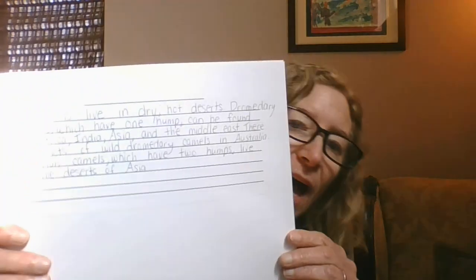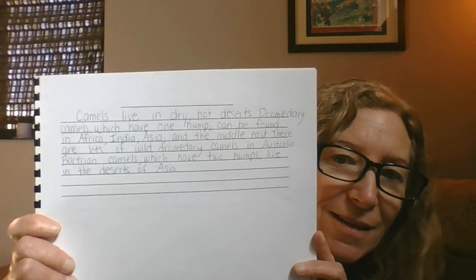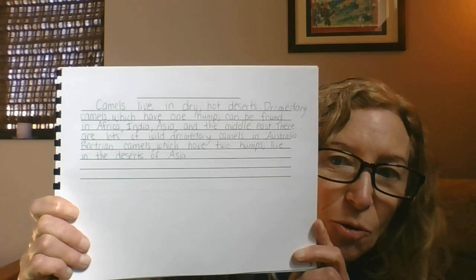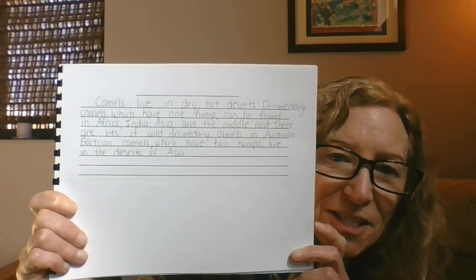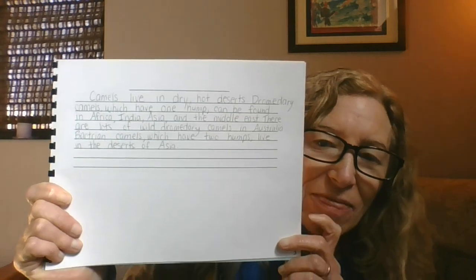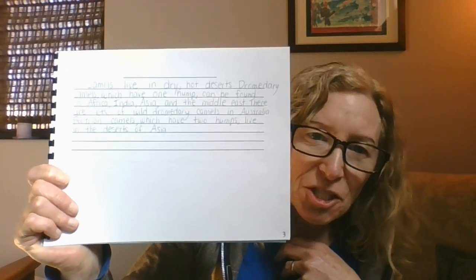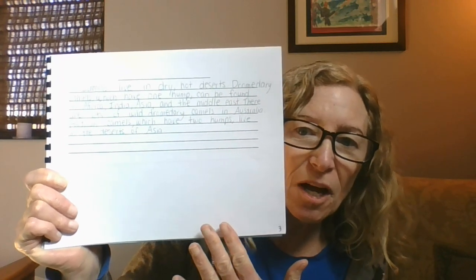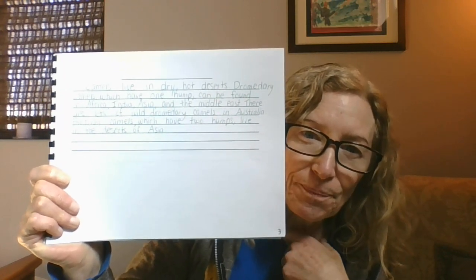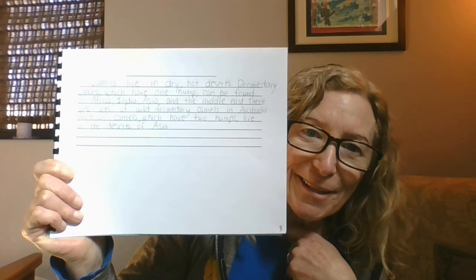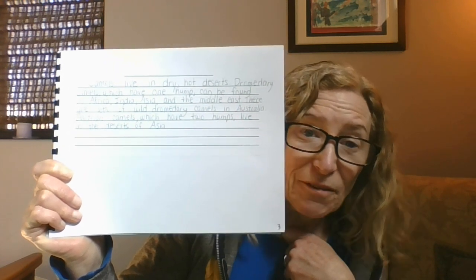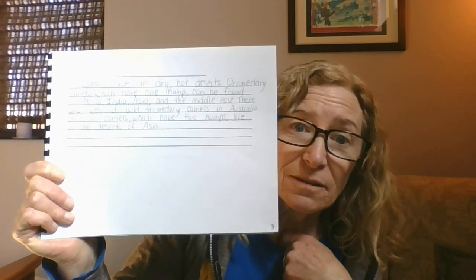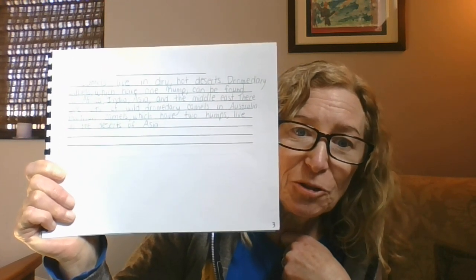So I tried to use adjectives in mine. Dry and hot are both adjectives. Also wild is an adjective. So that's why I thought for my page, just because I did mention a lot of places, that a good text feature for this page in my book might be a map, just because I could show all those places. Or if I didn't want to draw a map, I could just draw a desert, because that's a cool thing too. You decide.